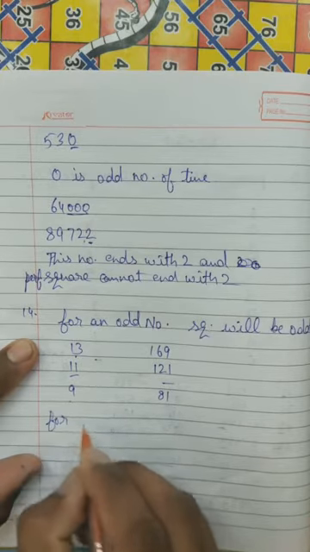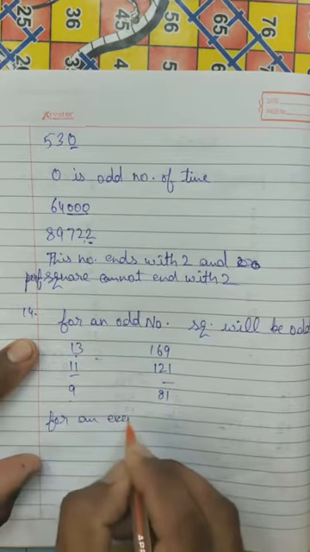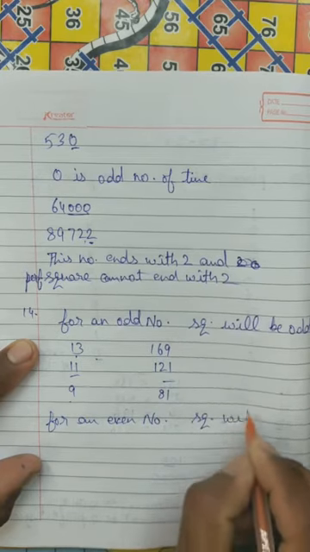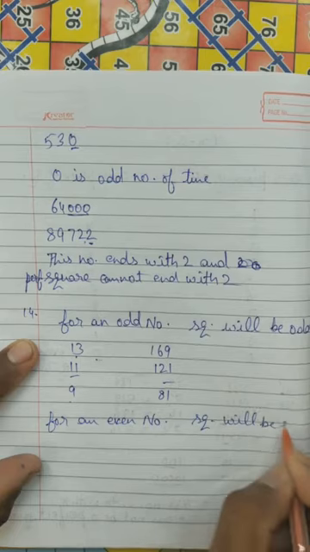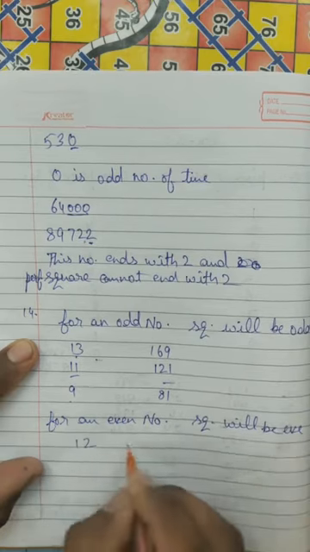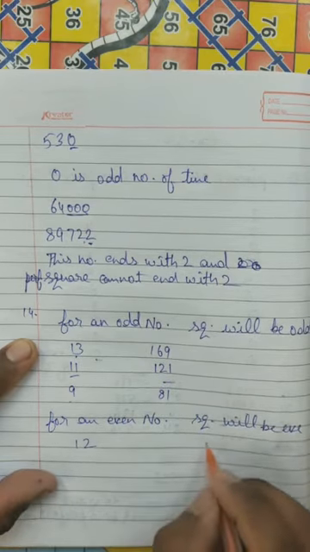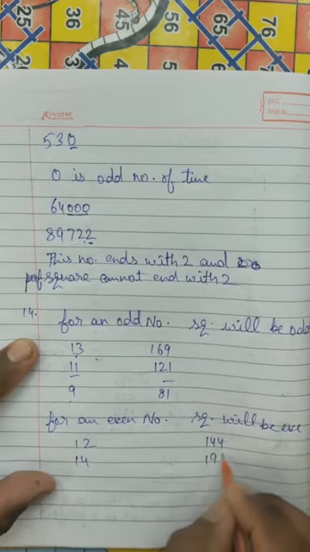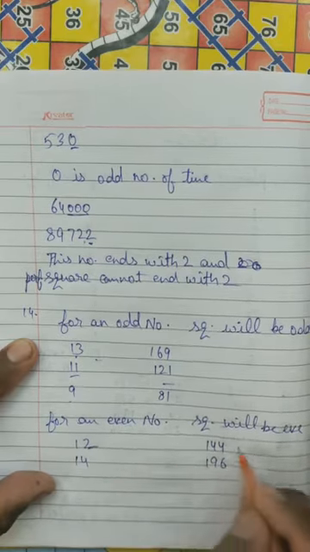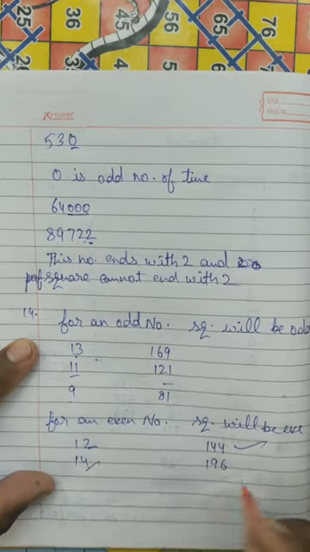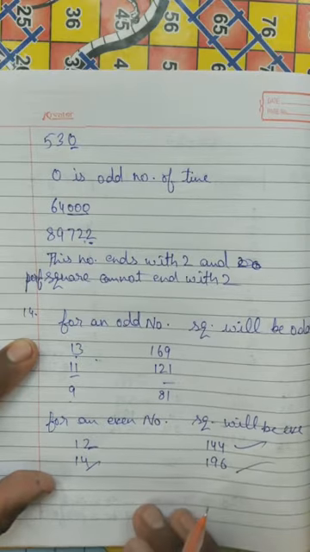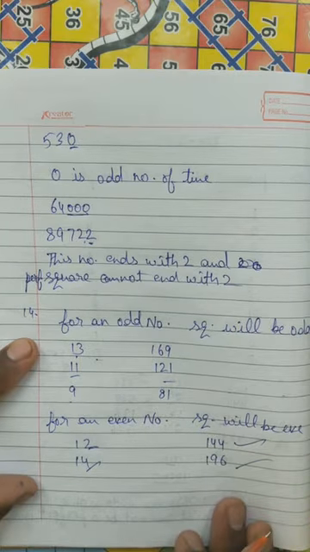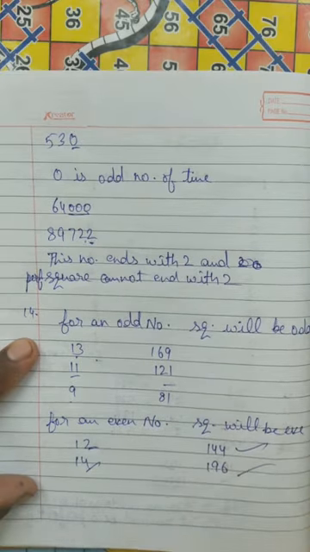For an even number, the square will be even. Like 12, the square is 144. 14 square is 196. So for even numbers, the square is also even. This will be applicable for the 14th question. Perfect. The 15th question is also the same.